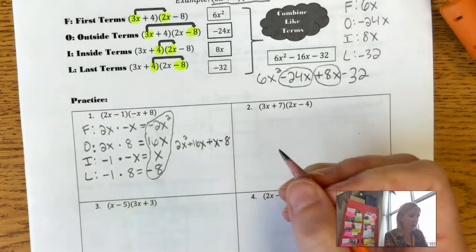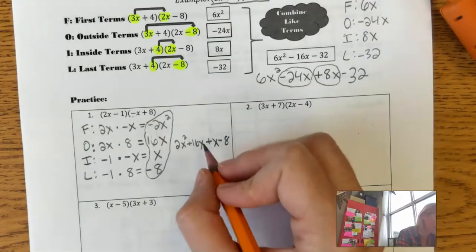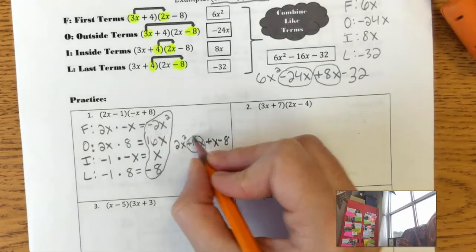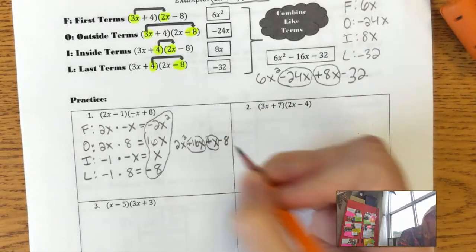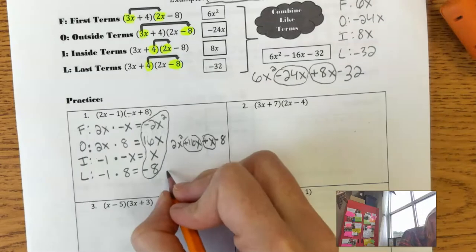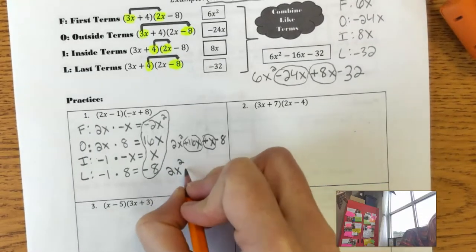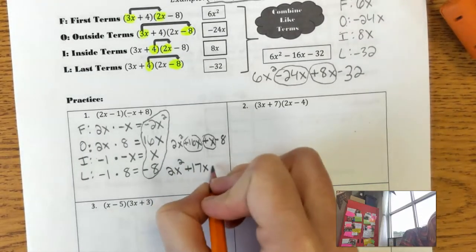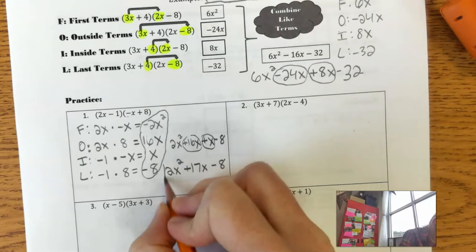Alright, so this gives me a polynomial with 4 terms, but I know that I have like terms. This 16x and x are like terms, so I can add them together. So 2x squared plus 17x minus 8.